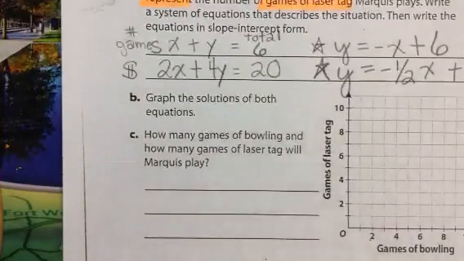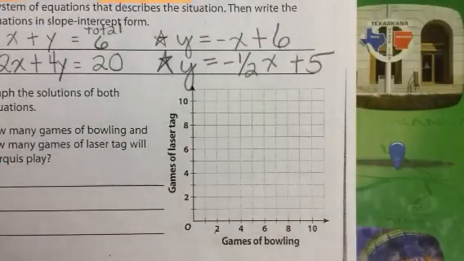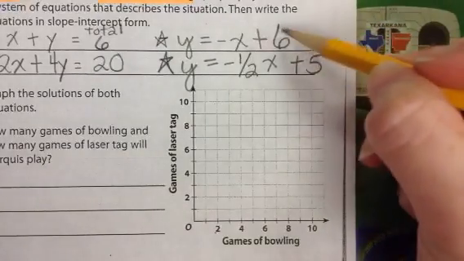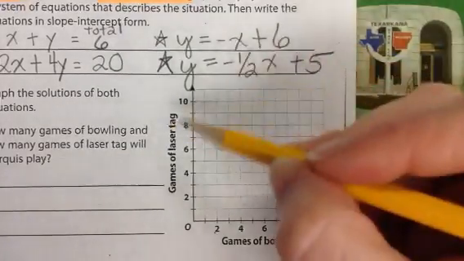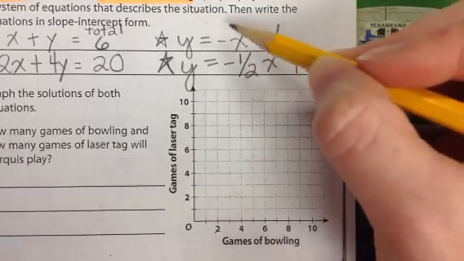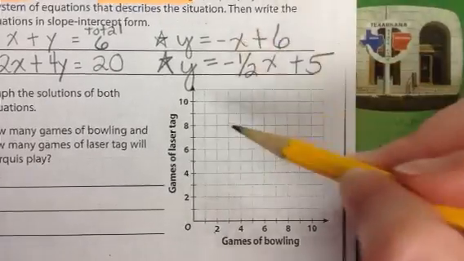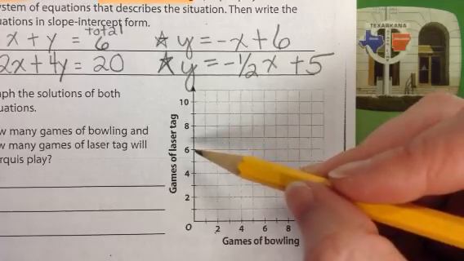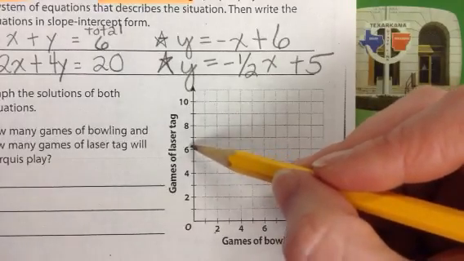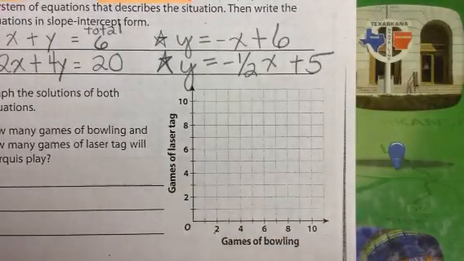Now it says to graph the solutions of both equations. Before you play the next video, I want you to use the y-intercept, the number at the back, and plot it. Use the number in front of your x, make it a fraction on this one, so you know how much to rise and run from your y-intercept number. See if you can graph them and get the point of intersection before watching the next video.